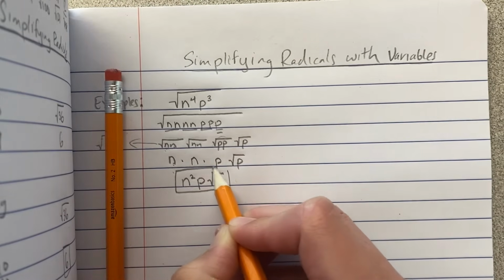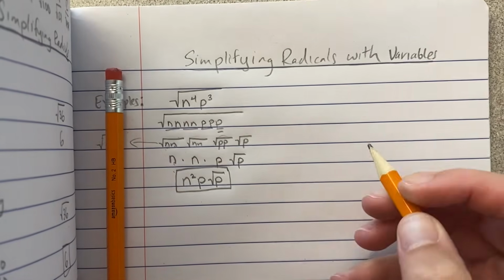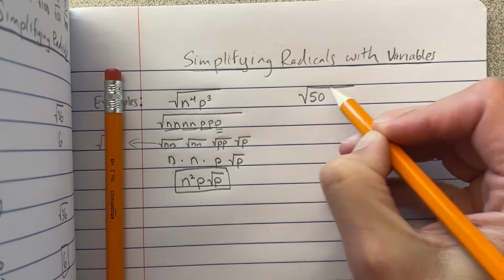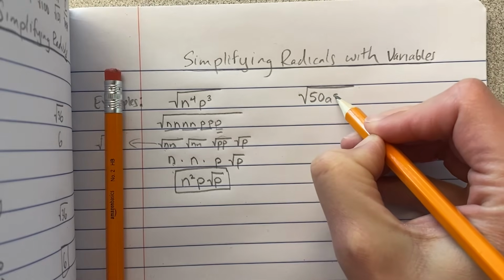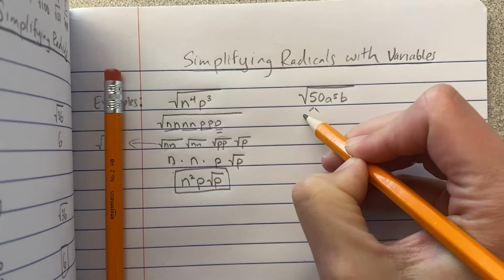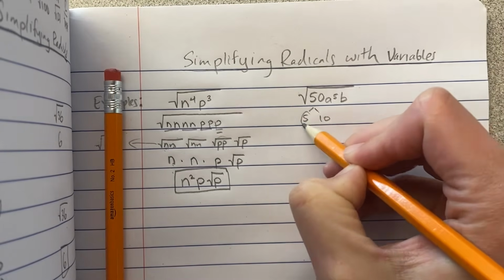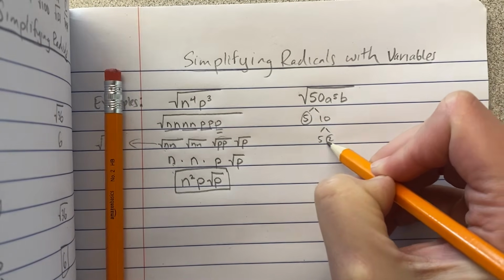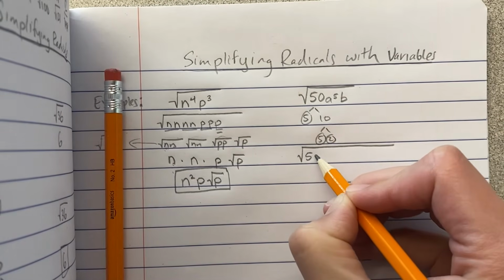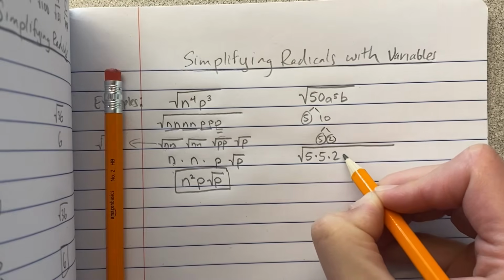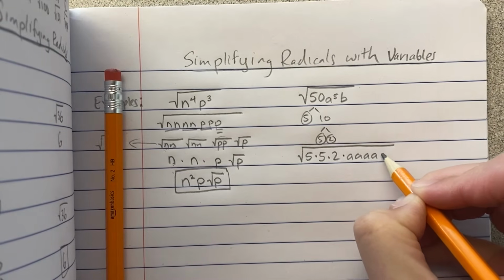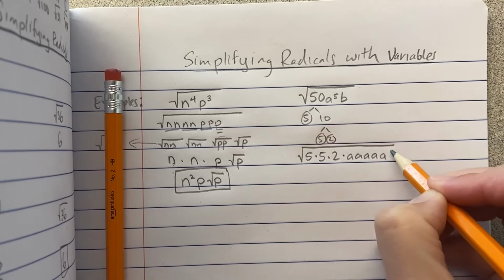And this is done. Sometimes what we have is a mix of numbers and variables. And again, this seems like, ooh, challenging, but no, it's just literally the 2 mixed. So let's start by factoring 50. That's 5 times 10. This is 5 and 2. So when I go to write out the prime factorization, it's 5 times 5 times 2 times A times A times A times A times A. That's A to the 5th, B.